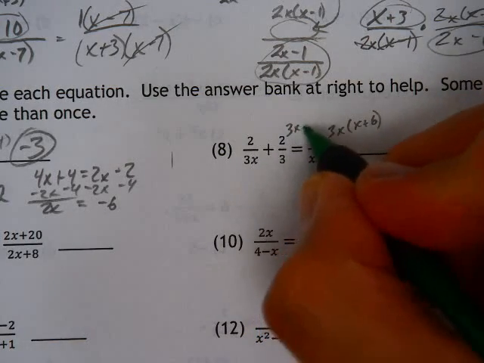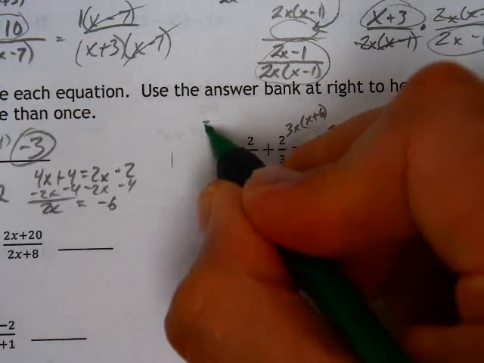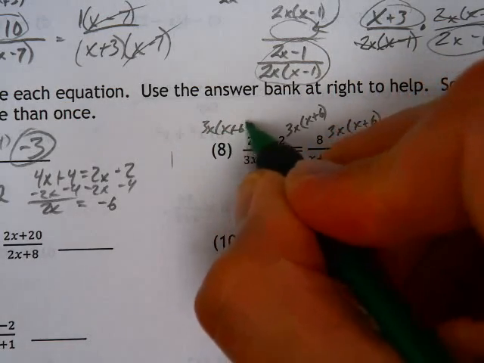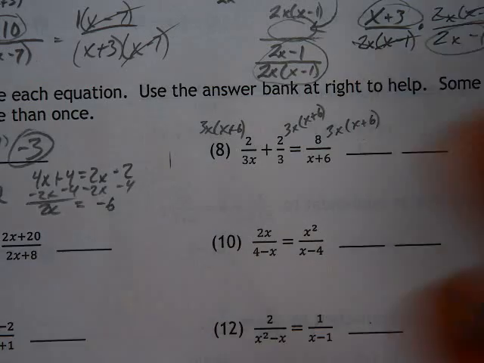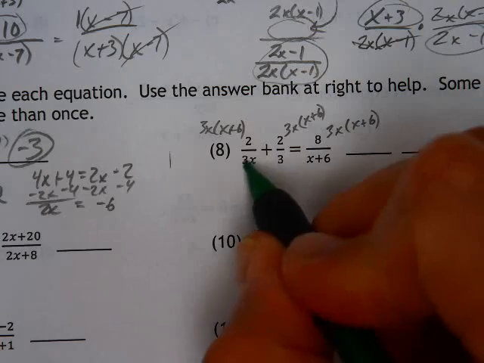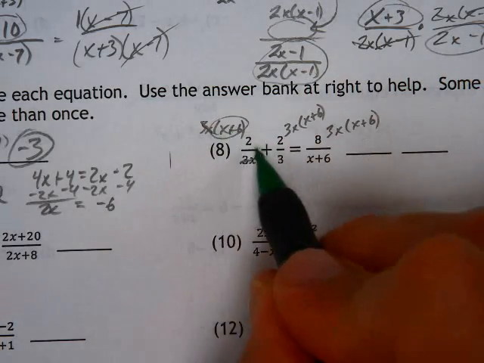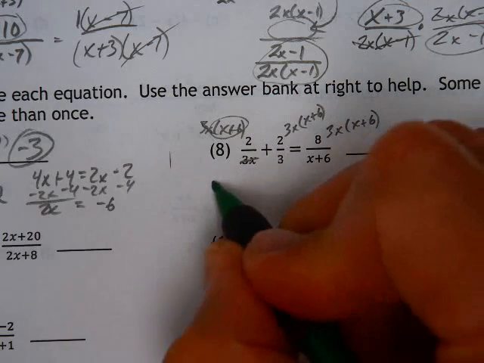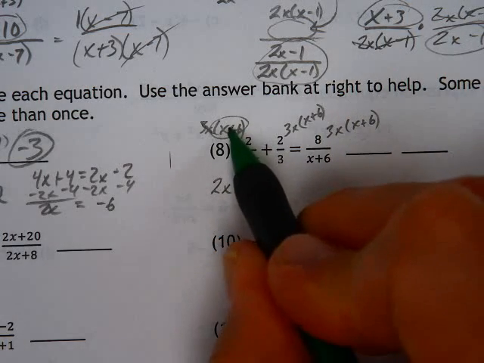Now it gets a little bit crowded here. But 3x times x plus 6 at least sets you up to reduce your fractions so that you can see what you have left. Now the 3x here cancels with this 3x, leaving me with just this x plus 6 times 2. So if I distribute, I get 2x plus 12, and that's distributing this to here.